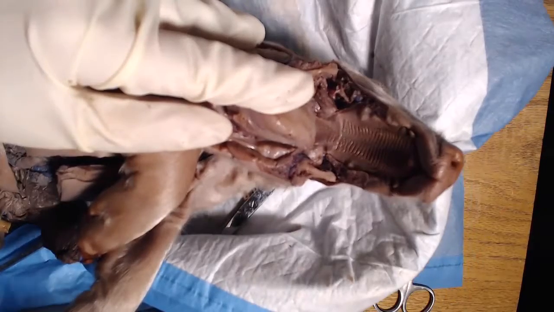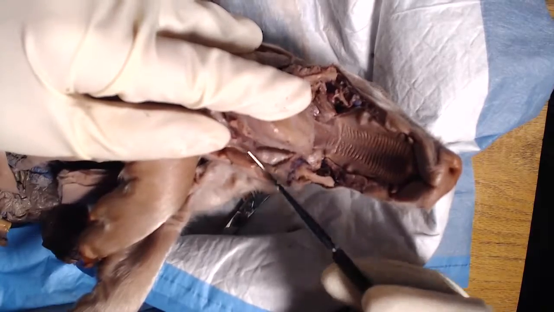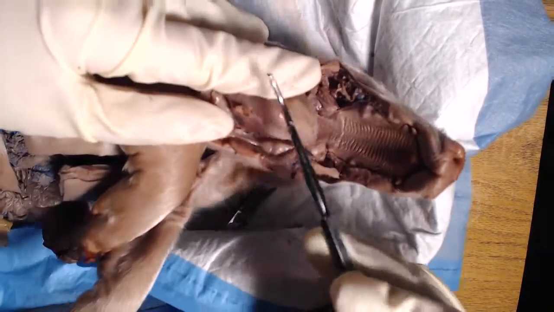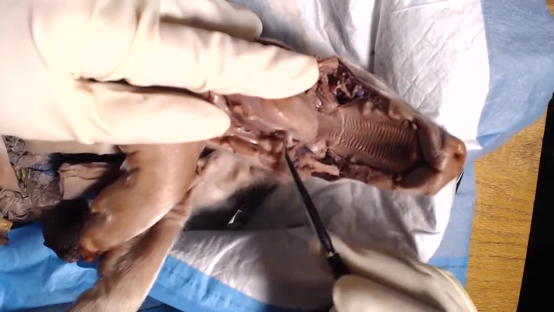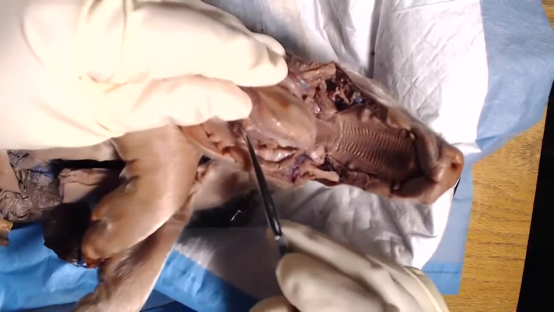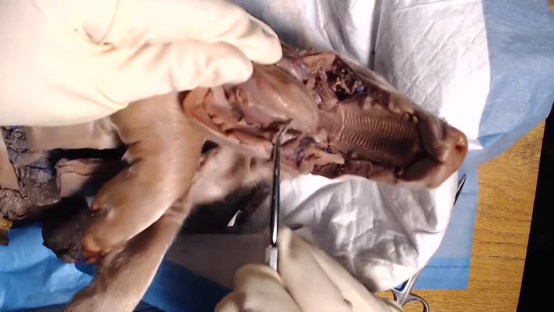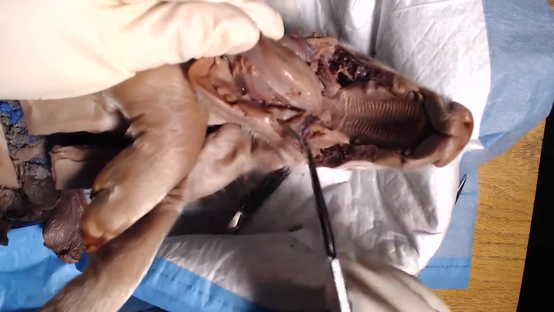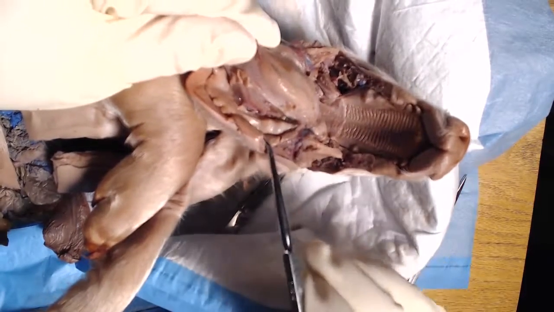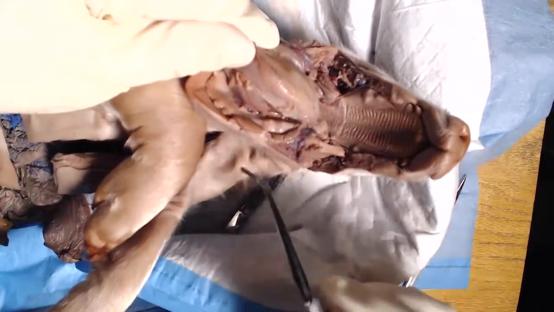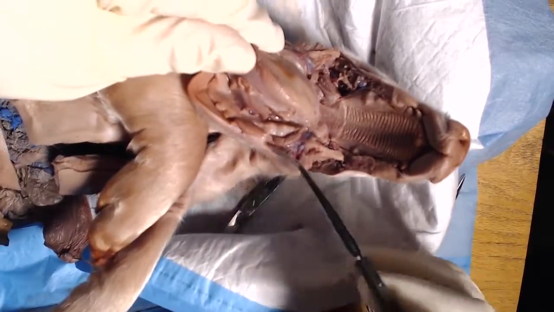All right. Then I'm going to take my probe and push some of that tissue that we cut through to the side, so we can see the gland better. At this point, you should be able to see a spongy substance right under that tissue. Now what we're looking for here is the sublingual gland, which makes sense because it's right under the tongue.